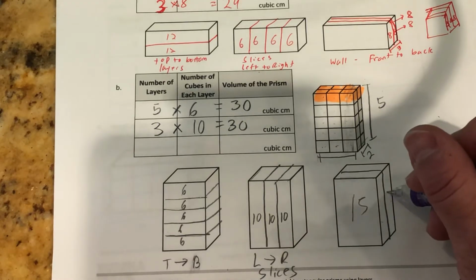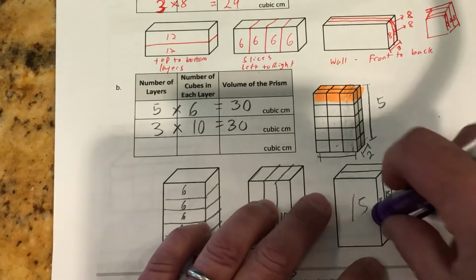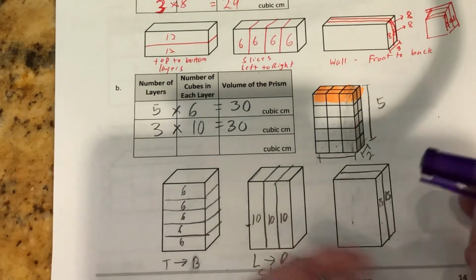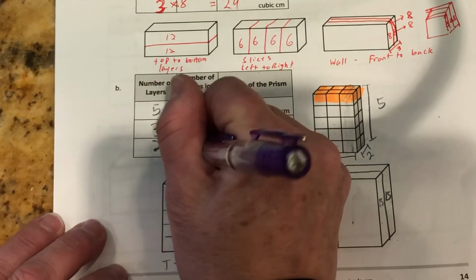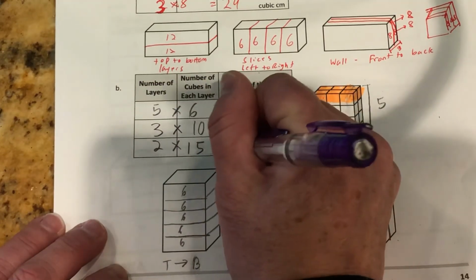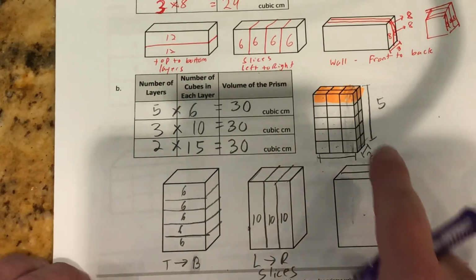So usually we label it on the side like this. We'll label 15 and we'll label the 15 right here. But that's just saying that the whole front piece is just 15. So there's 2 layers times 15 cubes, which still equals 30 cubic centimeters, because there's still 30 cubes in this same shape.